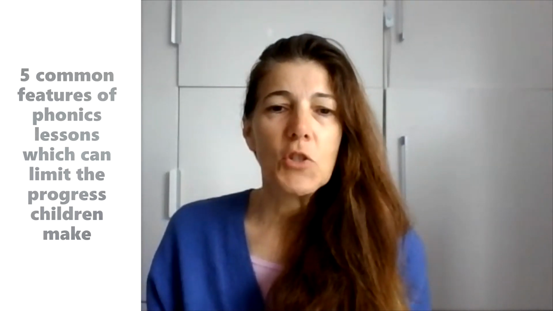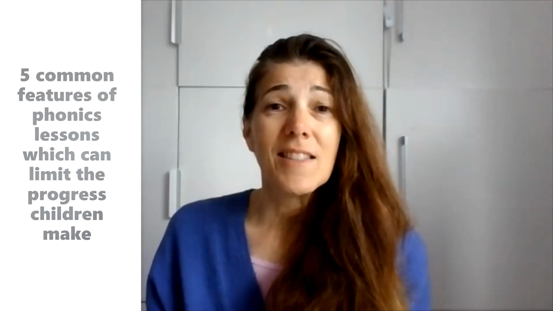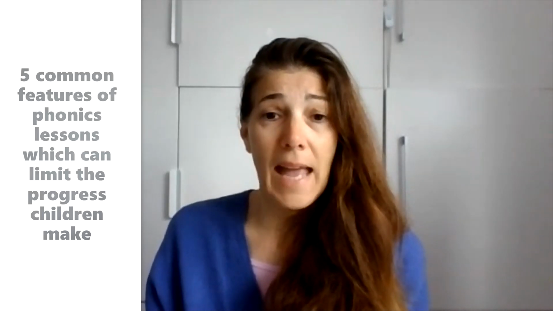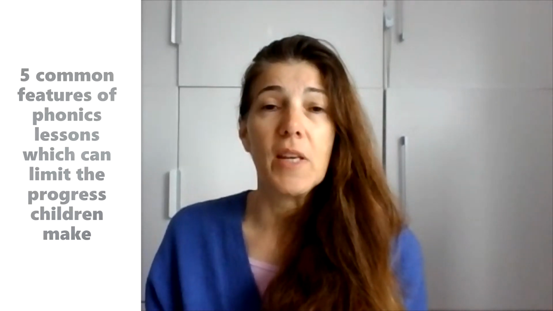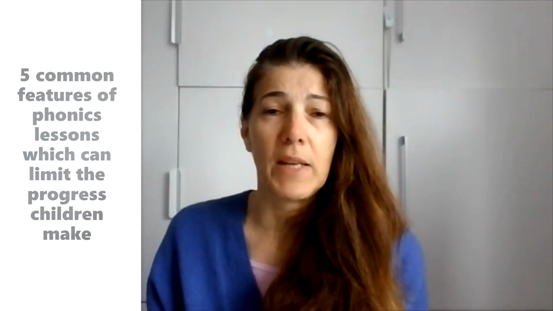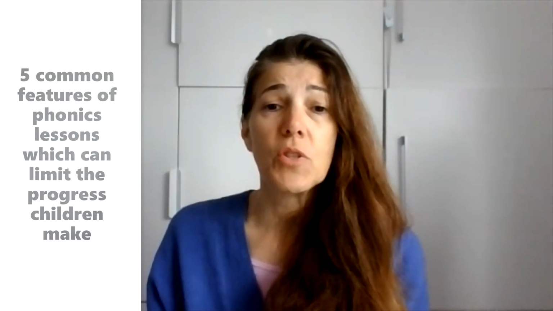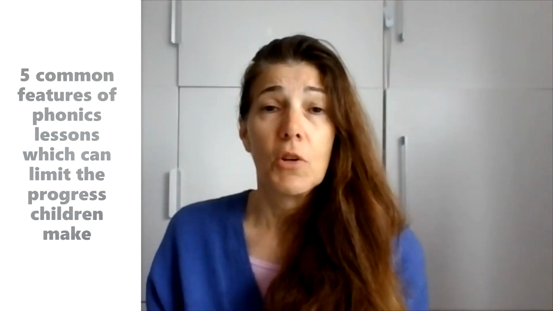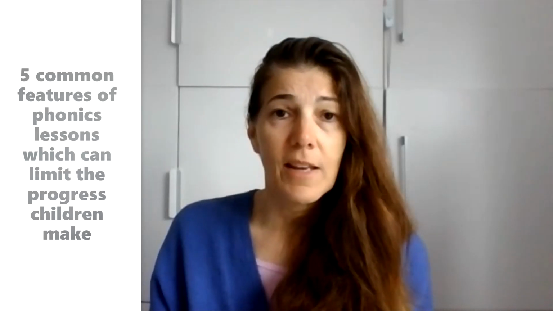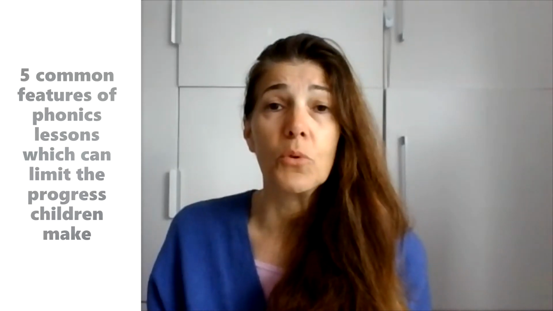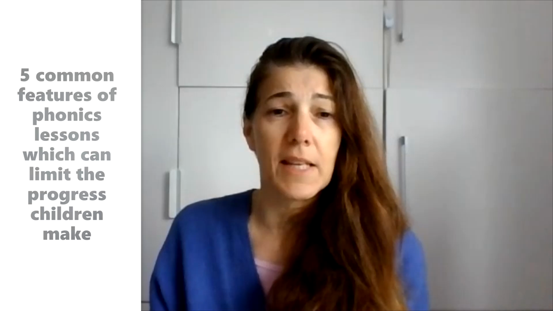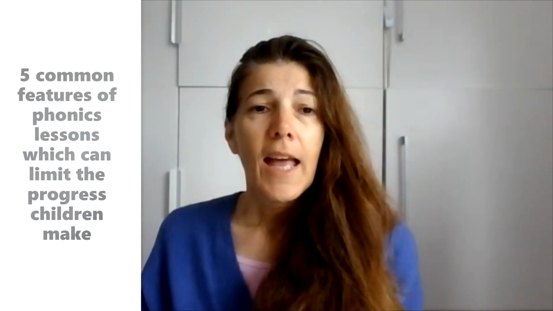If you plan all the words yourself, your lessons are going to have a much better pace. You're going to be able to fit in more active blending and segmenting of words. And you can also build revision into revisit and review, practice and apply. And all these things will help you to accelerate progress.